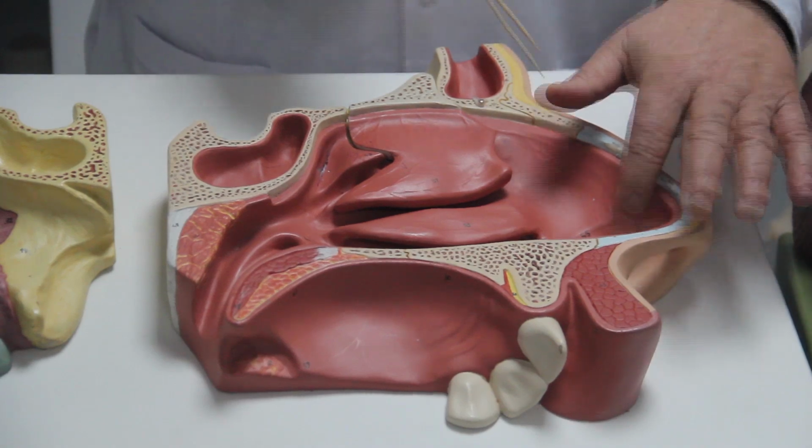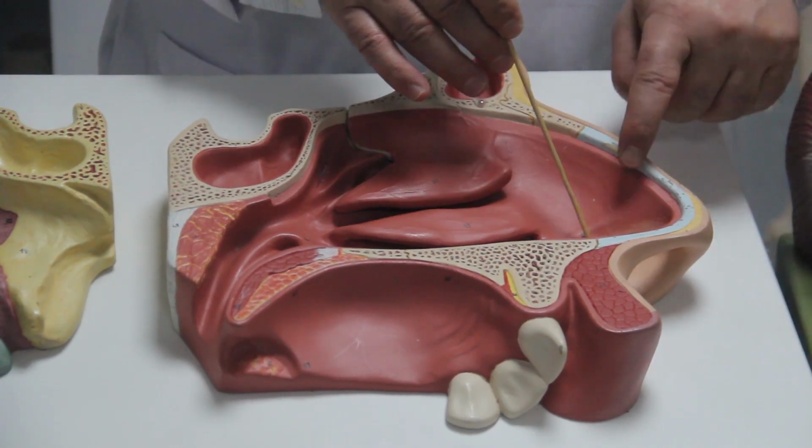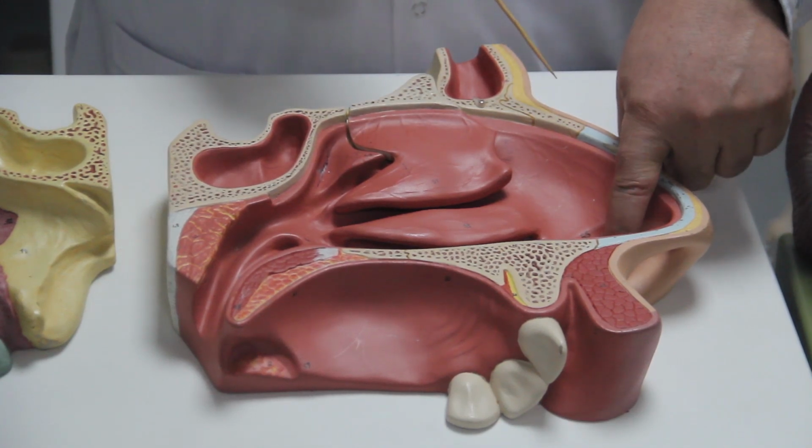Now, the vestibular area, just above the nostrils, is covered by skin.